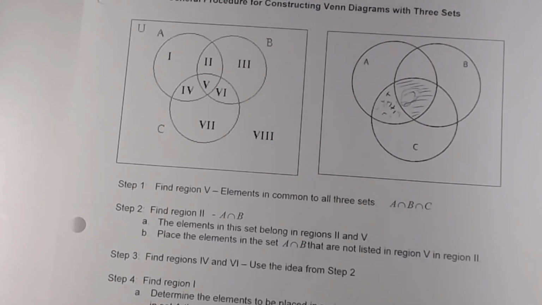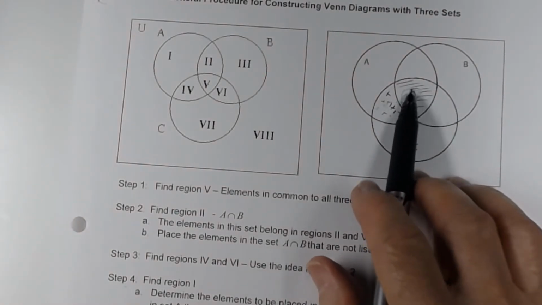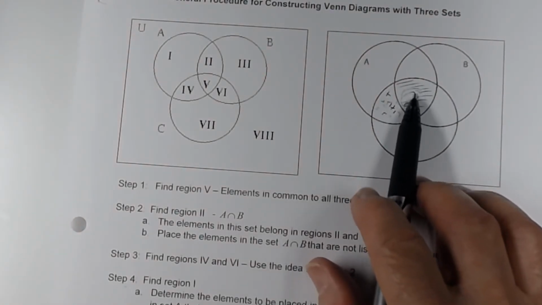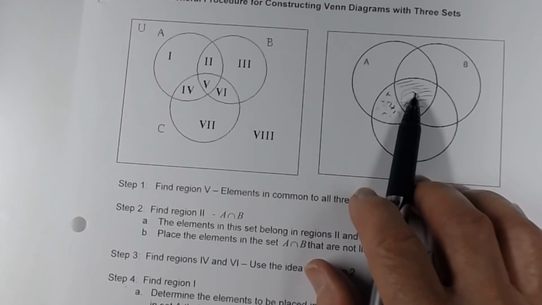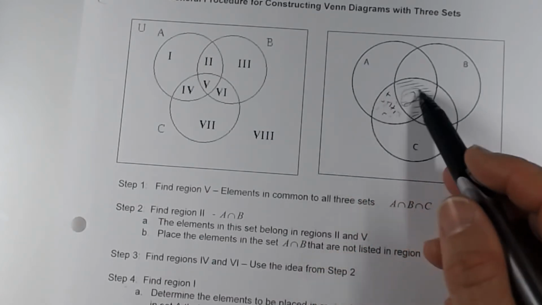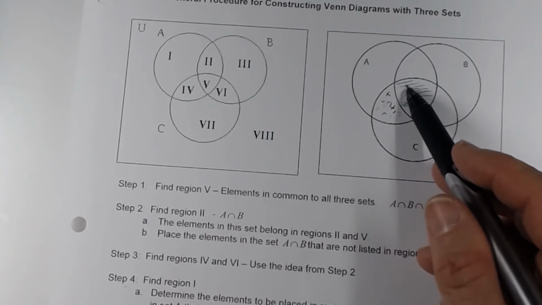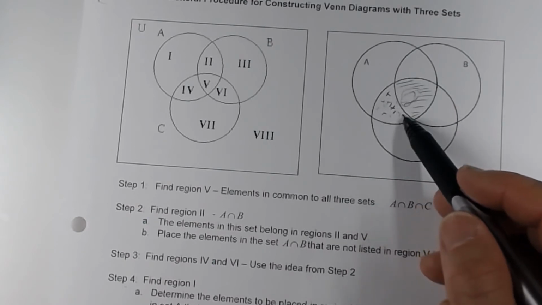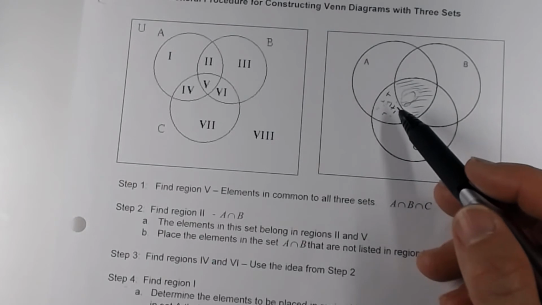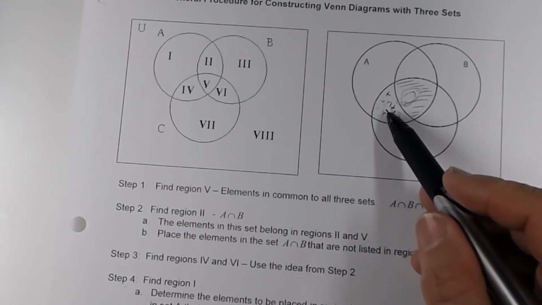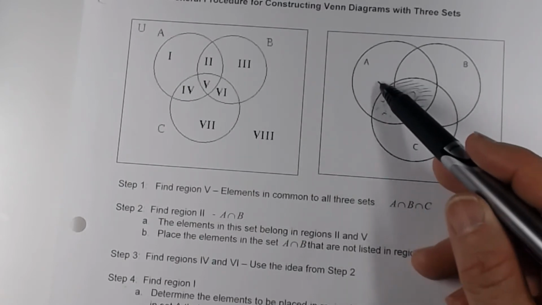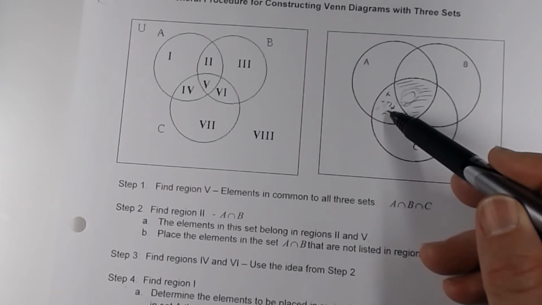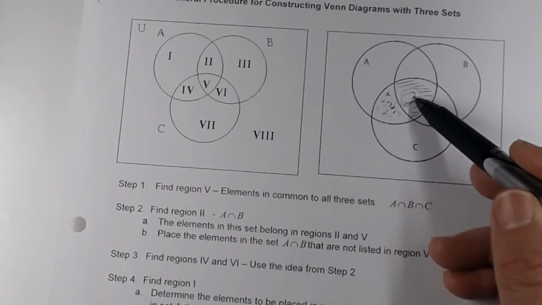Y'all agree? All right, but doesn't this also include A intersects C? Yeah. So actually, it's this whole thing right here that's A intersects C, isn't it? Yes or no? Yeah. All right. But you're on the right track. That is a thought process you're going to go through, though. So if I'm going to try and fill in this part right here, I know, well, that's where A and C intersect, but they also intersect here.